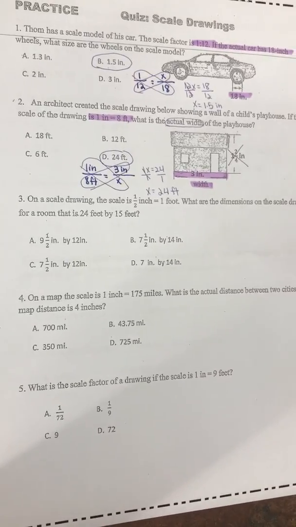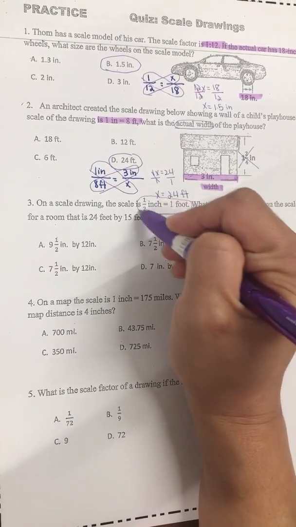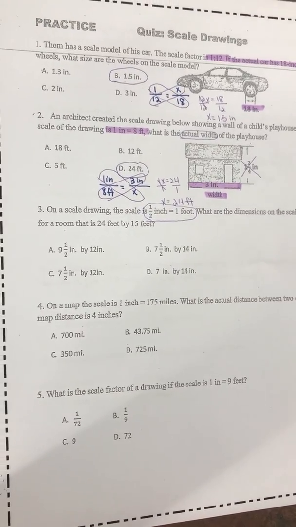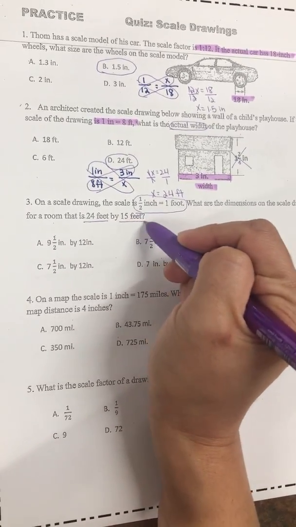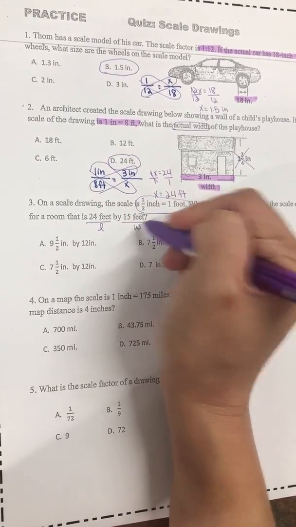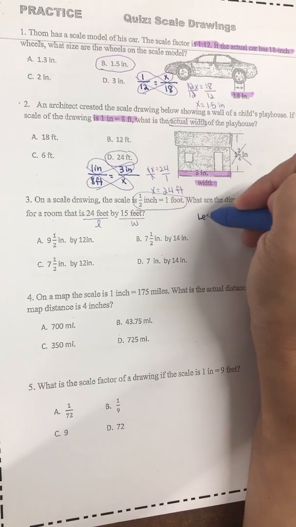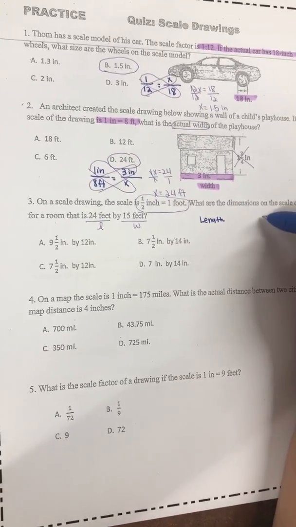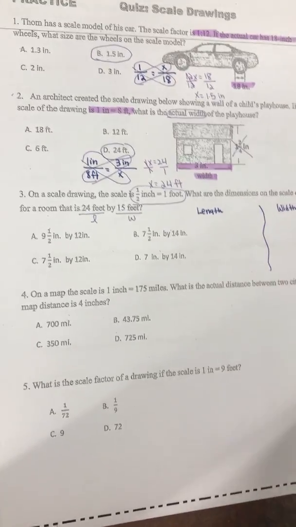Number 3, on a scale drawing, the scale is ½ inch is equal to 1 foot. What are the dimensions of the scale drawing for a room that is 24 feet by 15 feet? So this is the length and this is the width. For a problem like this, you must find the length using a proportion, and you also must find the width using the proportion, separately.